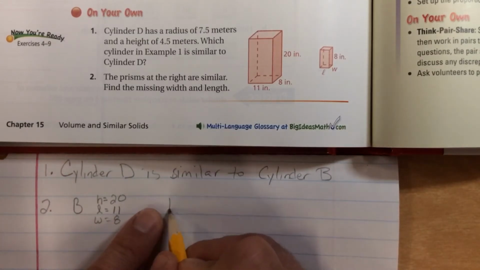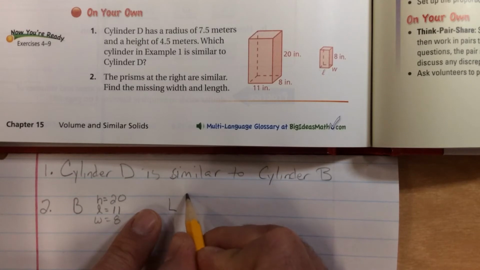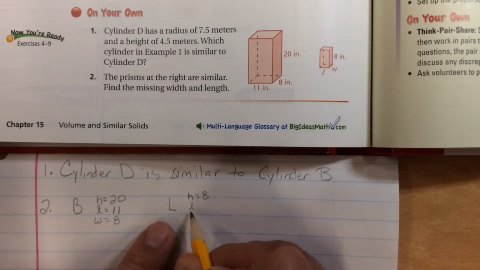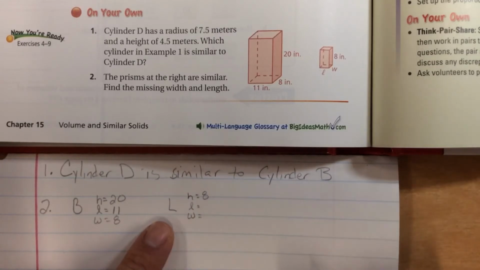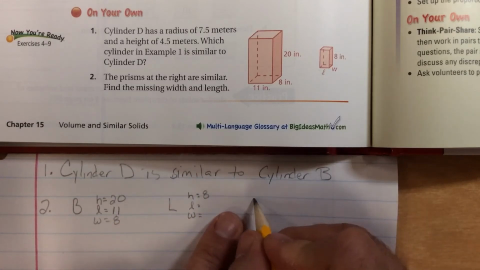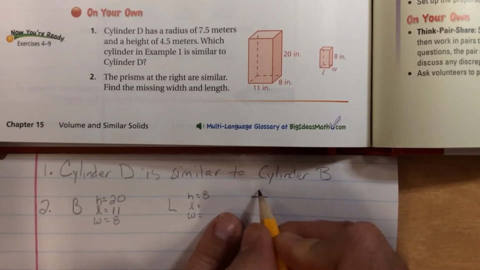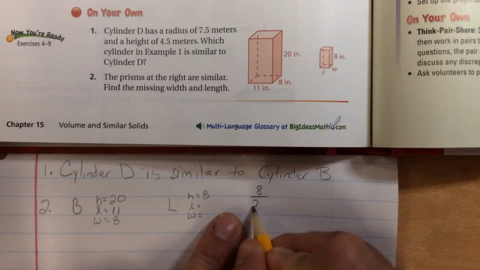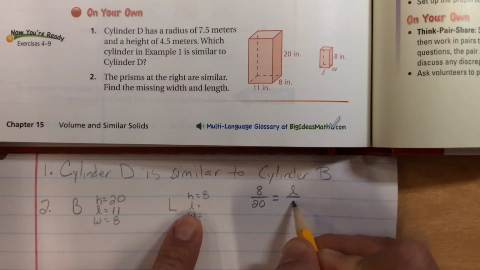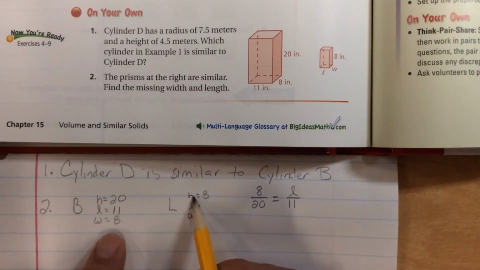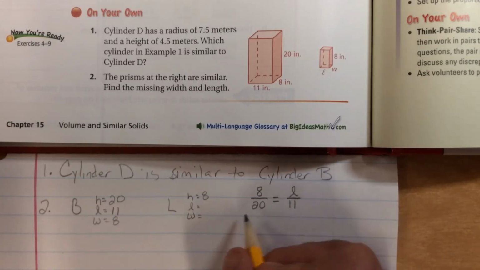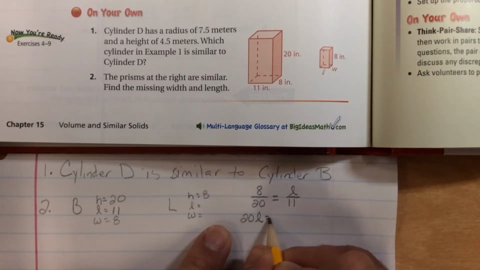And for the little one, we have that the height is 8 and we need to find the length and the width. That's what we're trying to find. All right, so we can start our proportion, of course, with the height, because we know those. I like to put the smaller dimension on top. So 8 over 20 equals, and it'll be L over 11. Okay, height over height, length over length, and we get 20L equals 88.